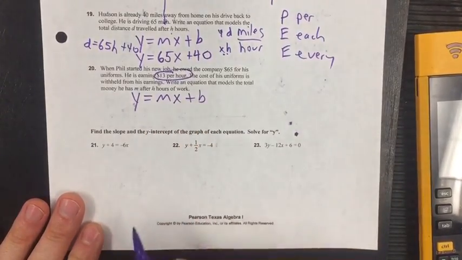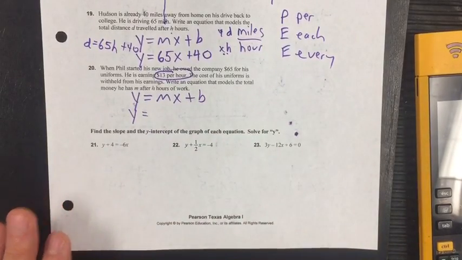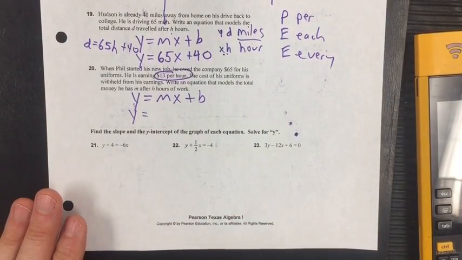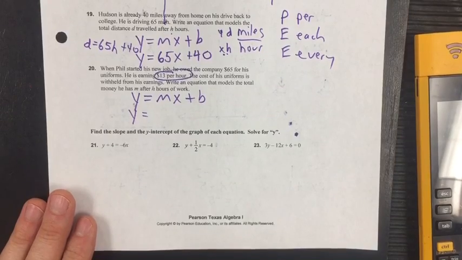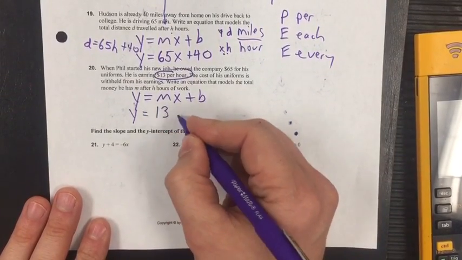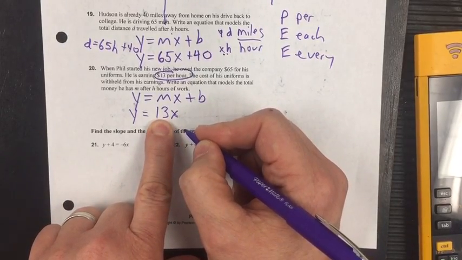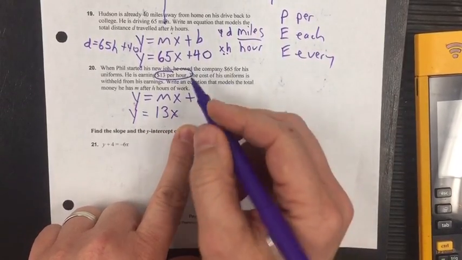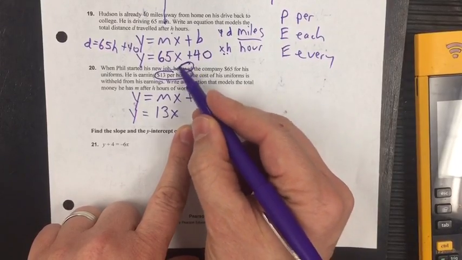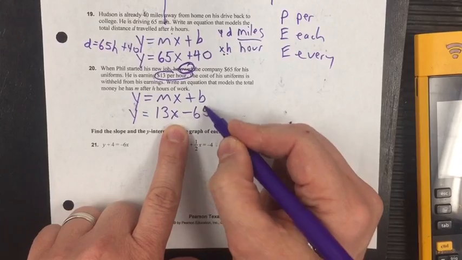Very good. Now, this one's a little tricky. Is he making the money or is he spending the money with the 13? Spending. With the 13, he's working a job, right? He's making the money. Minus 65. Very good. So the 13's positive. He's making that money every hour. But the 65 is money that he owes. So that has to be negative 65.